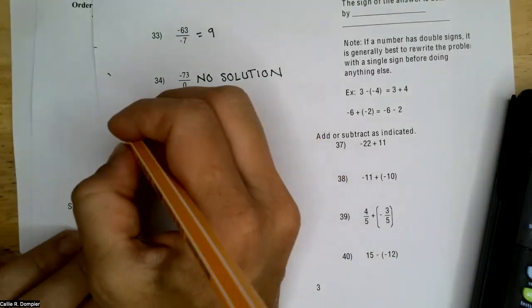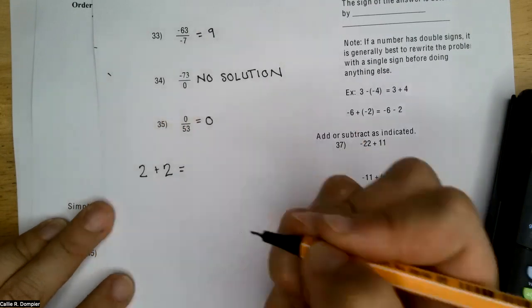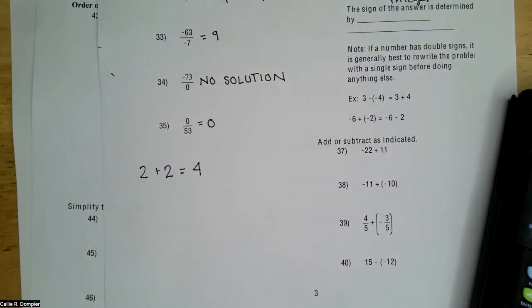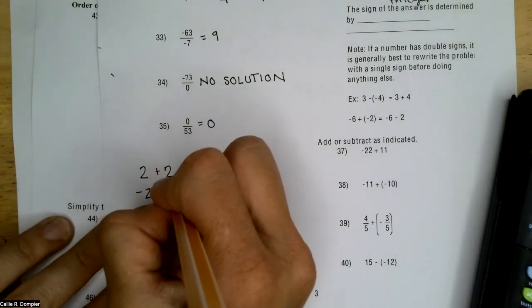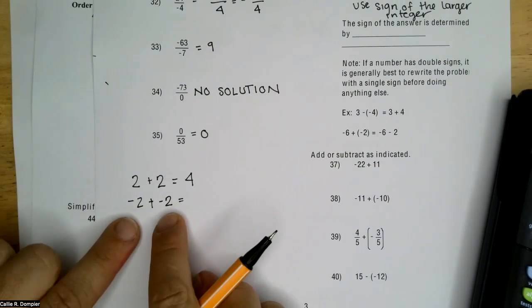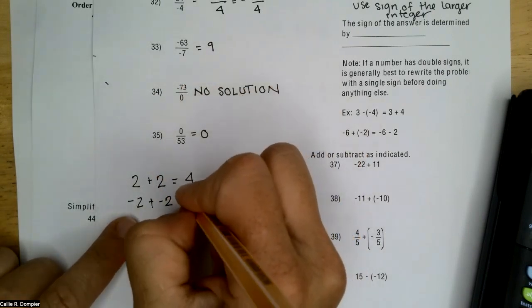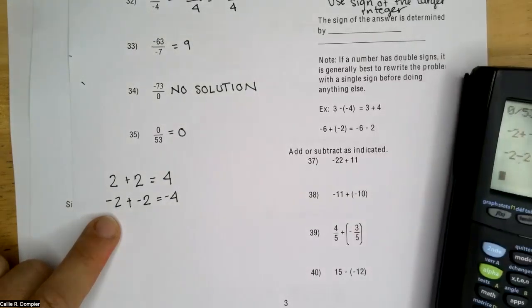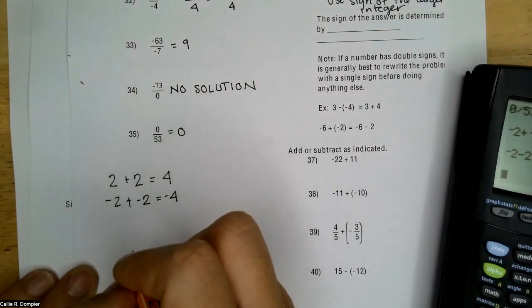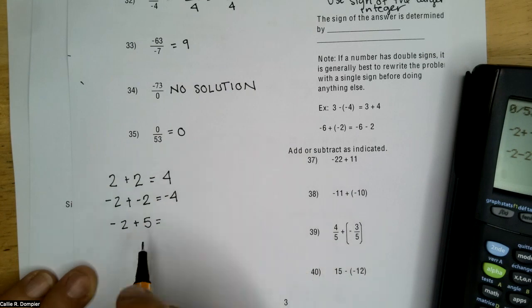So if the signs are the same, add them and keep the sign. So 2 plus 2, those are both positives, right? So we just add them, we get 4, keep the sign the same because those are both positives, the 4 is positive. It was a negative 2 and a negative 2. You combine them, right? And keep the sign the same. So negative 2 plus negative 2 is negative 4, or negative 2 minus 2 is negative 4. So those are the same sign.